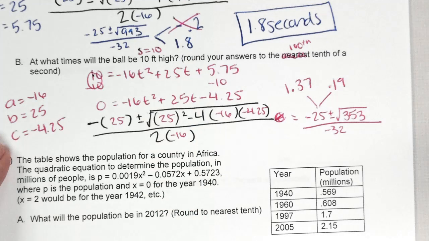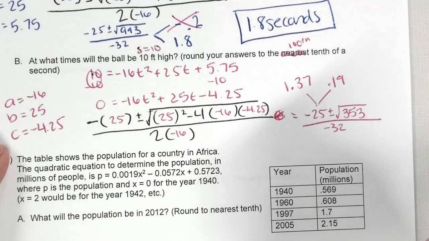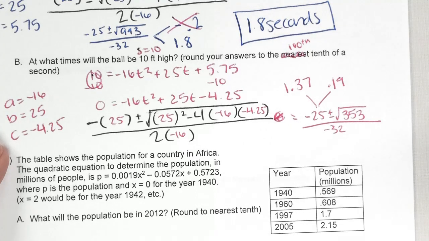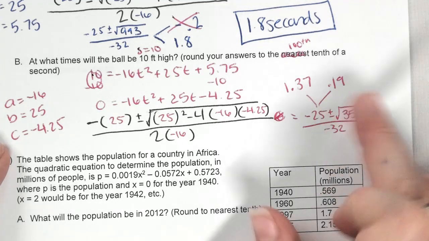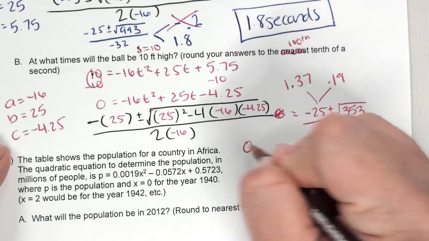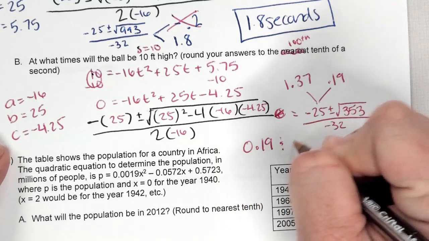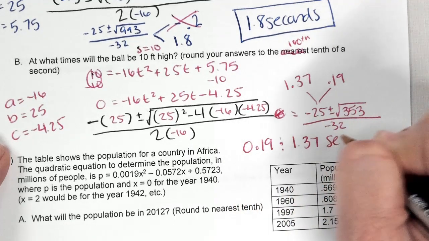Now, do both of those answers make sense? Yeah, think about it. However tall you are, if you throw the ball up and it goes up and then back down, is it going to be a height of 10 twice? Yeah, it's going to reach a height of 10 going up and back down. That's why there are two answers. So you're just going to use both: 0.19 and 1.37 seconds.